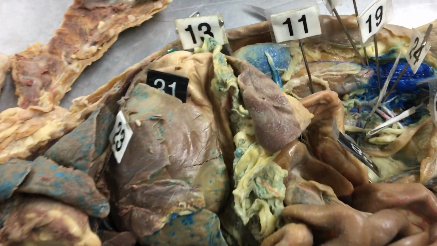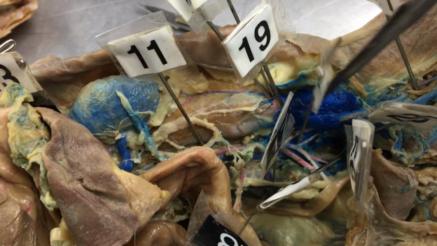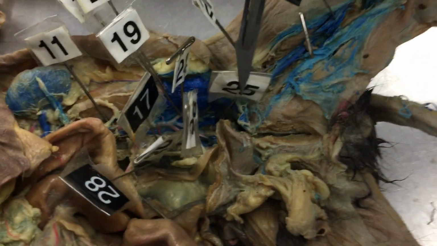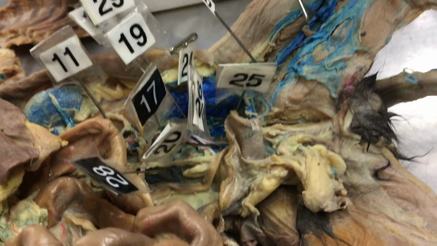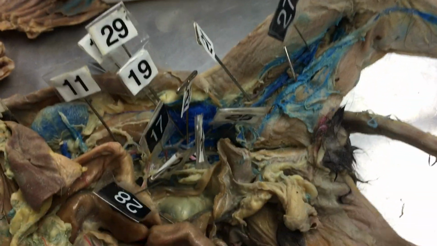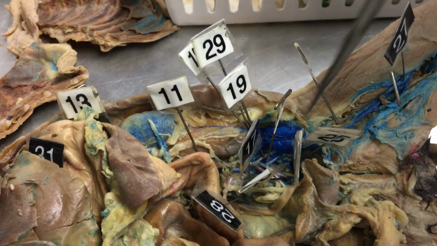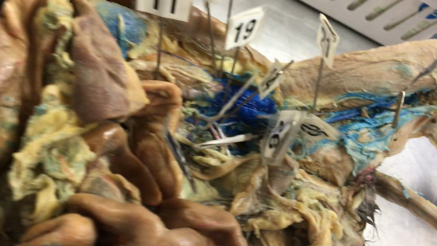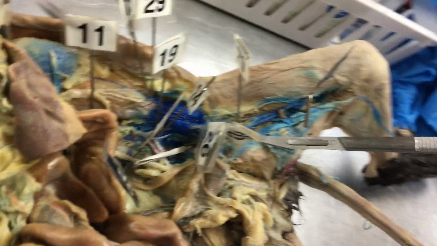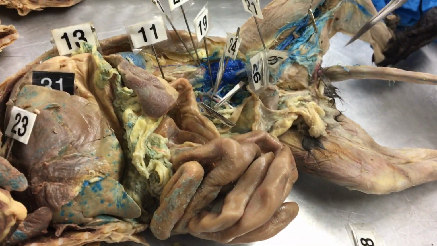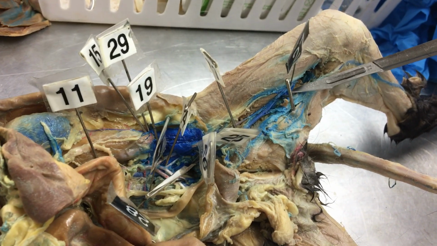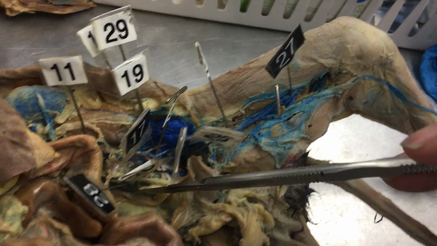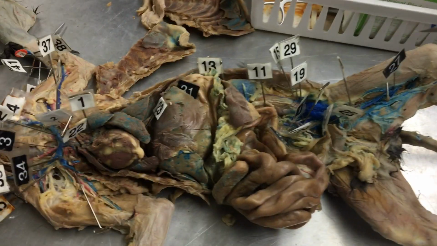24 is common iliac vein. And then we have our internal iliac vein is 25. Goes that way. And our external iliac vein branches off and goes this way. That's 26. And then it becomes the femoral vein, and then 27 is the saphenous, the medial saphenous vein. 28 is lumbar vein, so don't worry about the lumbar.